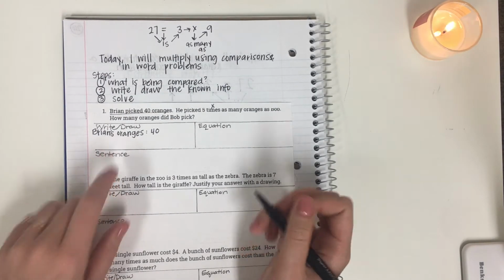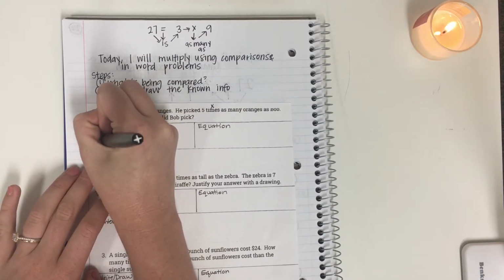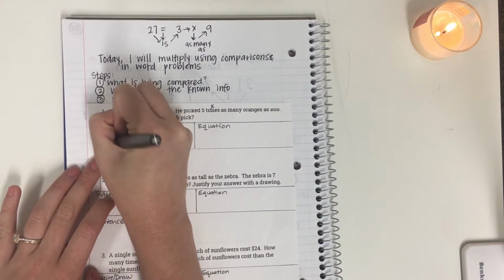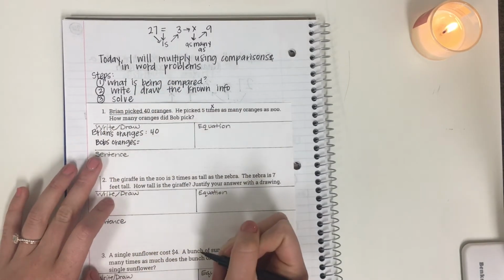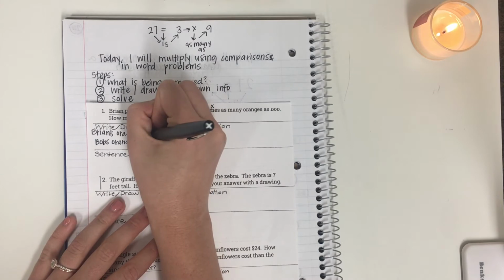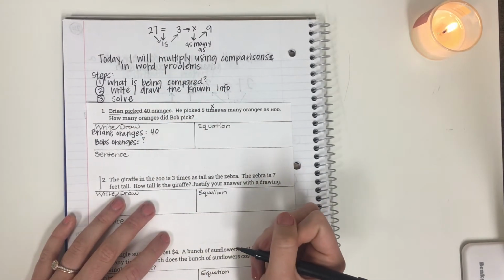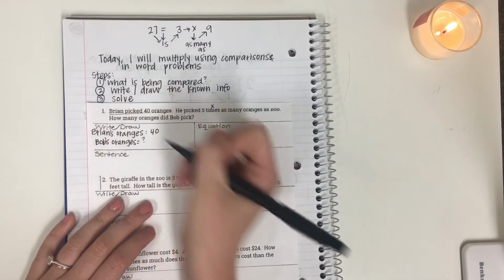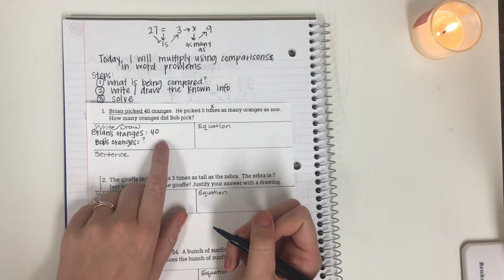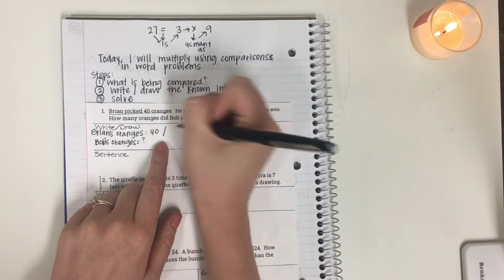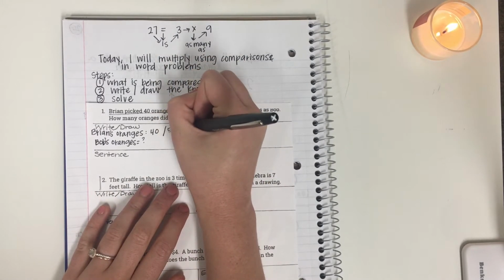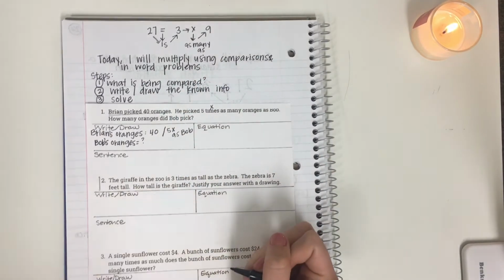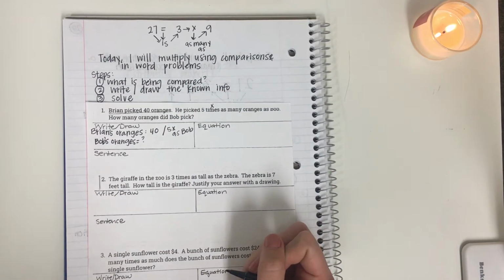So we know that Bob's oranges equal unknown, right? We don't know how many oranges Bob had. So we can go back up to here and do a slash and say he picked 5 times as many as Bob.